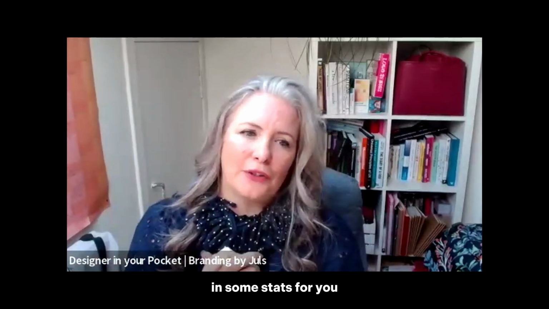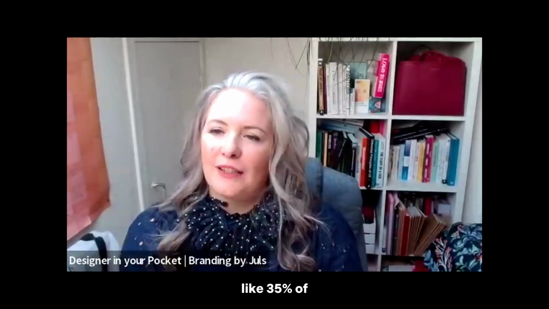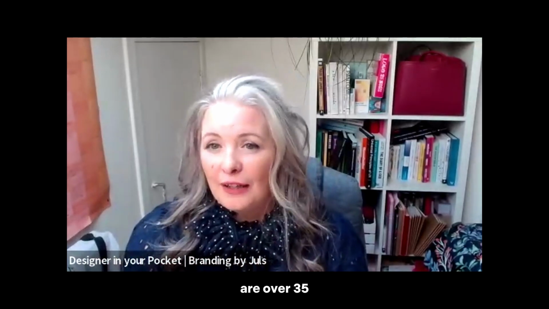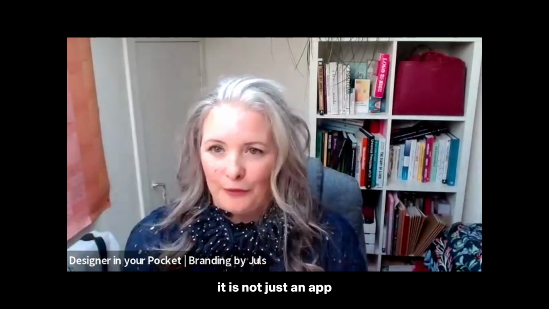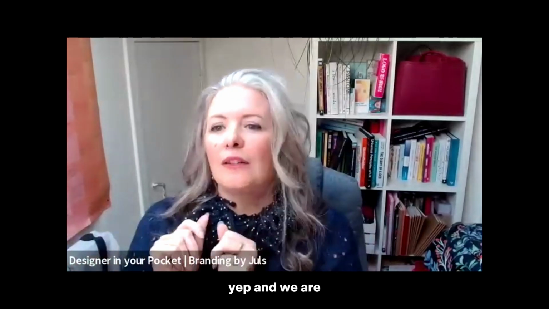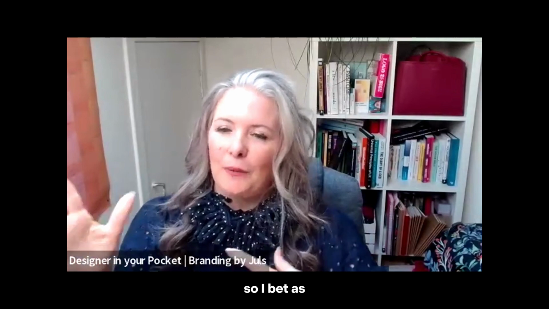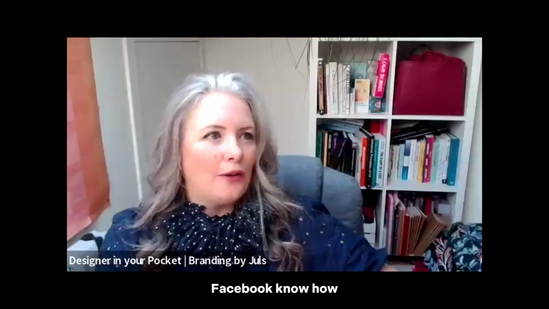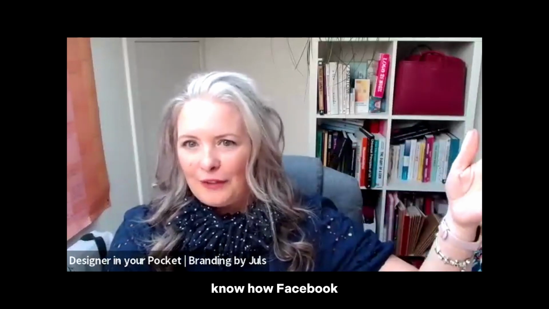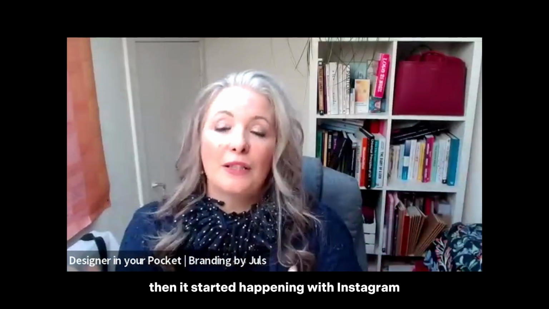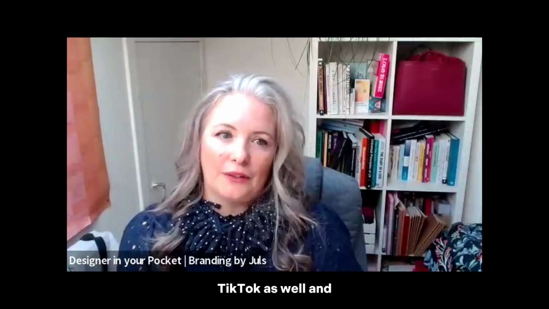And some stats for you: 35% of TikTok users are over 35. It is not just an app for young ones. Yep. And we are the fastest growing audience on TikTok. So a bit like Facebook, how eventually the Gen Xers and everyone took over, and then it started happening with Instagram. It's now starting to happen with TikTok as well.